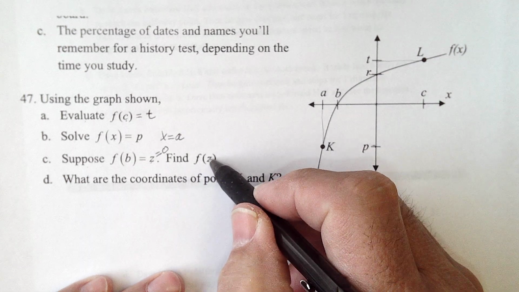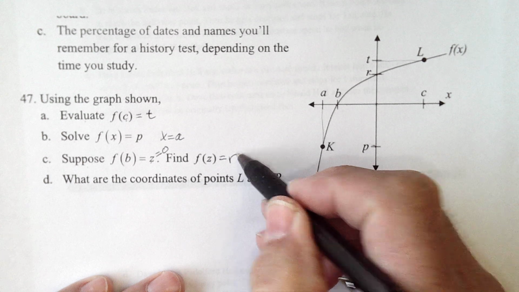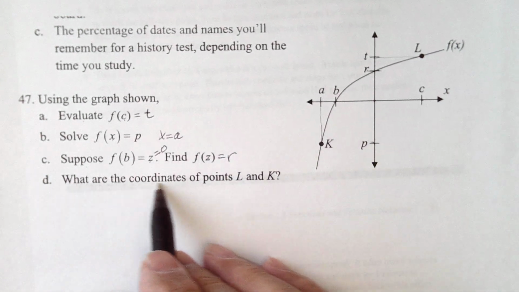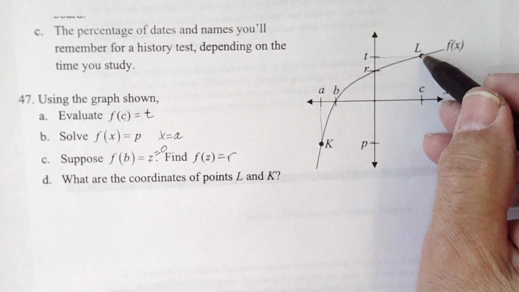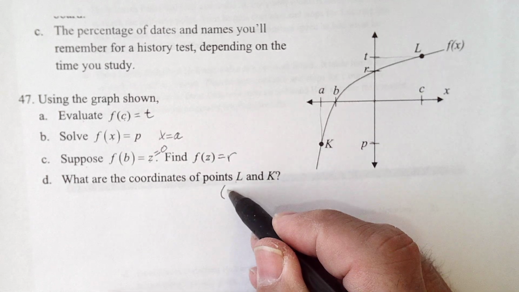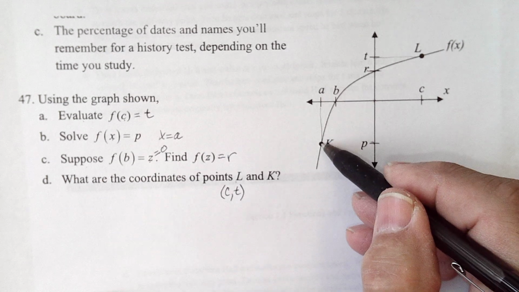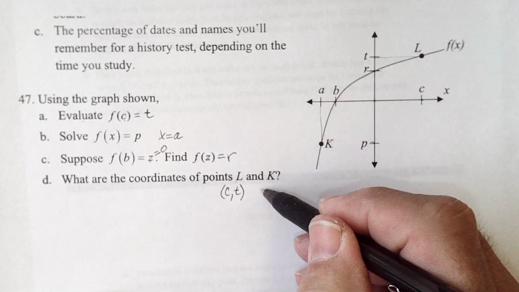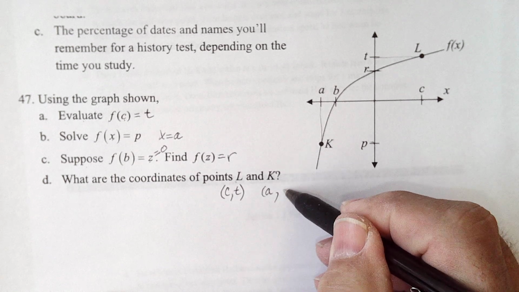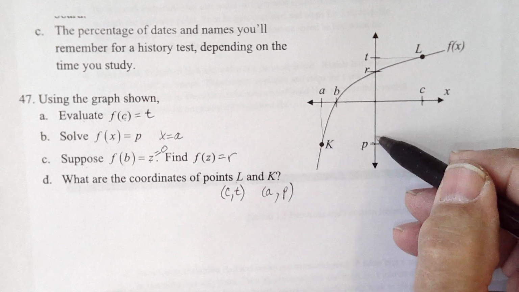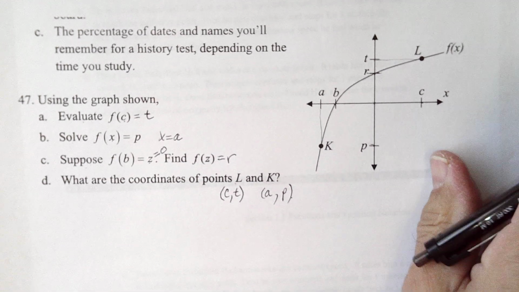The y value at 0 is r. And then it says, what are the coordinates of the point L? L is at C, T, and K is at A, P. That's 47.